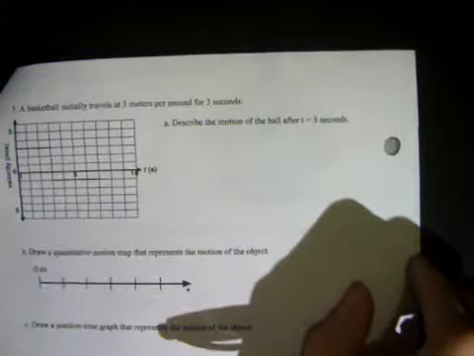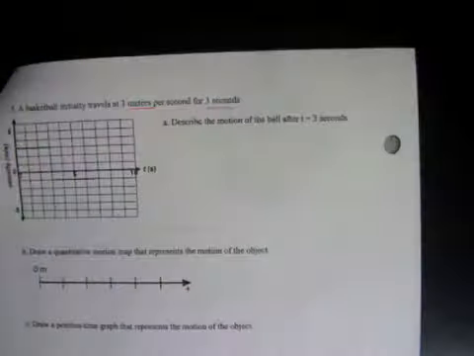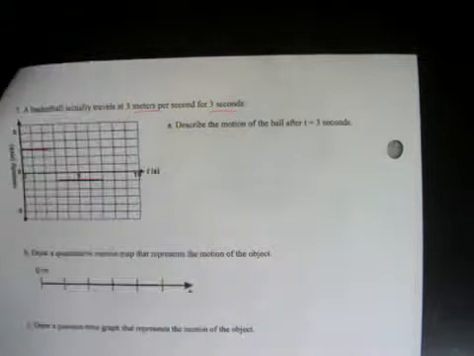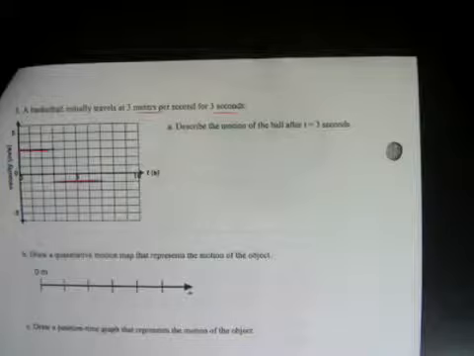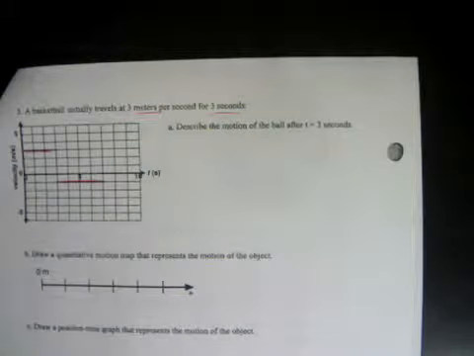Alright everyone, last page of this handout, so let's start with number 5. If we're looking at this, it's asked that the basketball initially travels at 3 meters per second for 3 seconds. Alright? And that gives us exactly what this is. That helps us figure out the second portion of it once we get to that point. So it says, describe the motion of the ball after t equals 3 seconds.